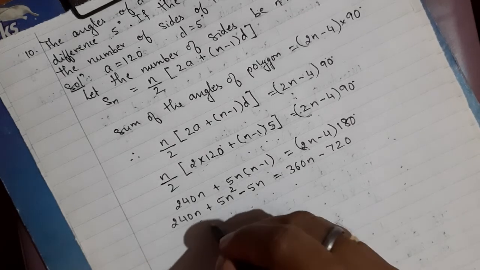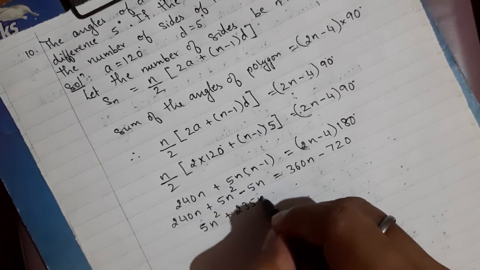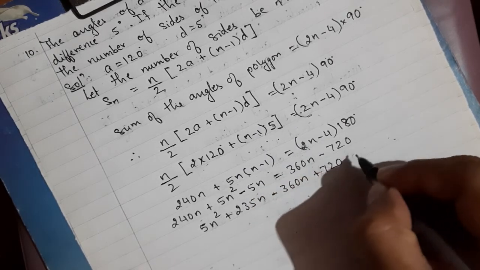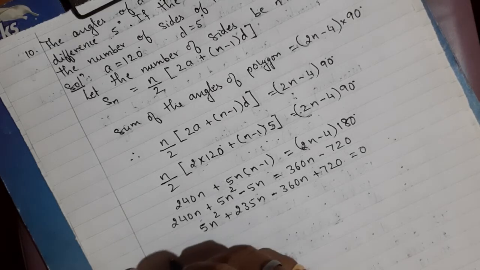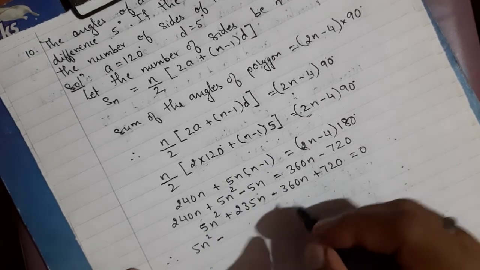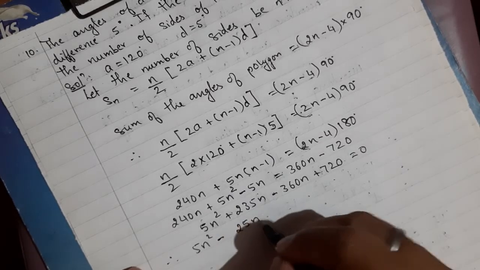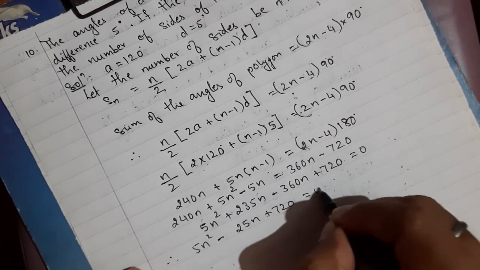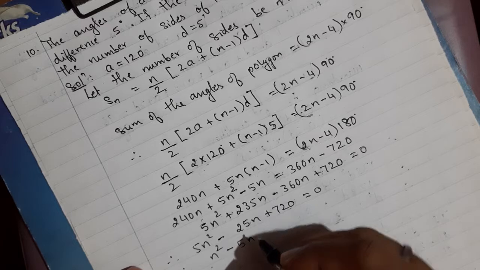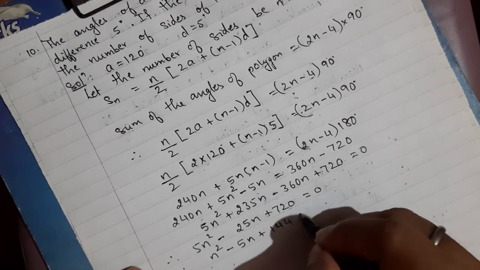Bring all the terms to one side. So we have here 5n square plus 235n minus 360n plus 720 is equal to 0.